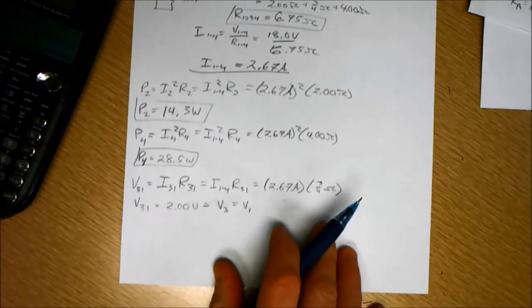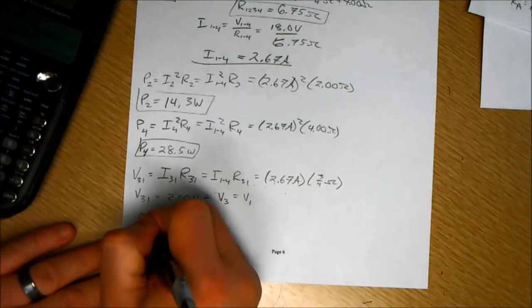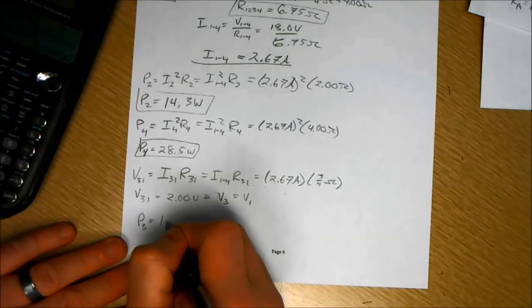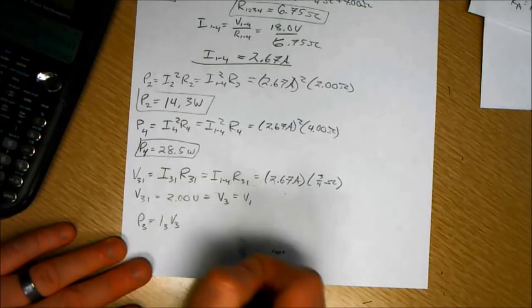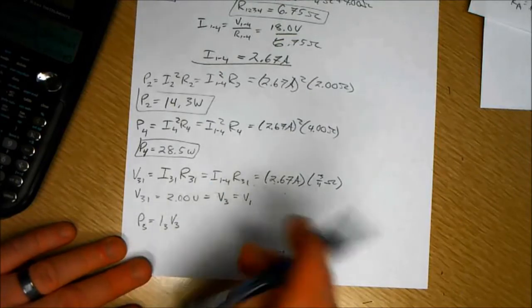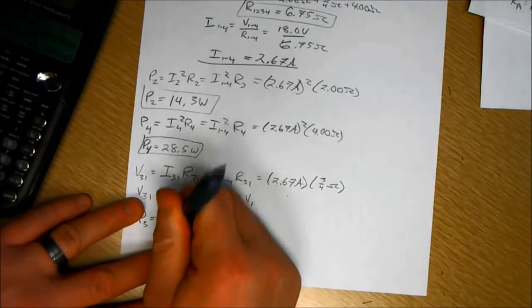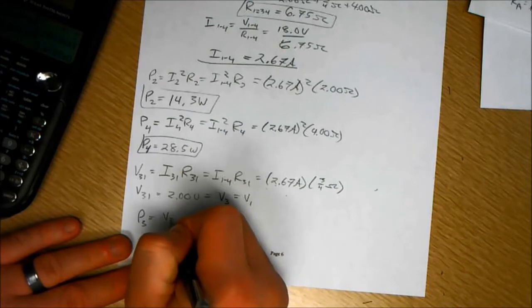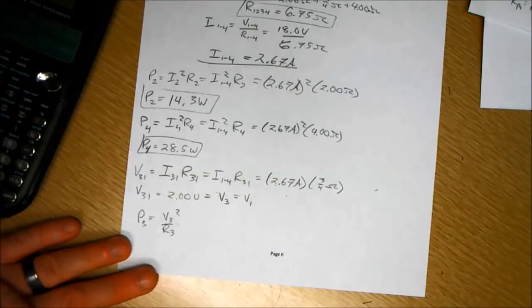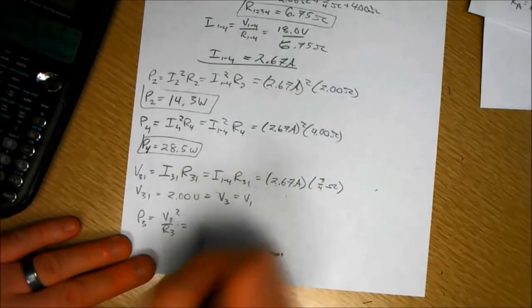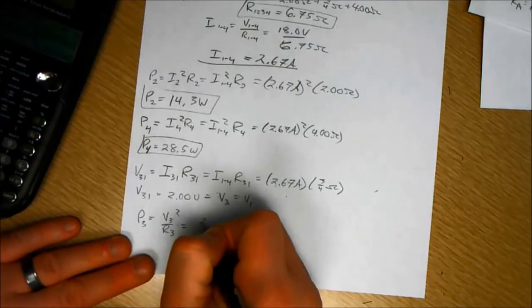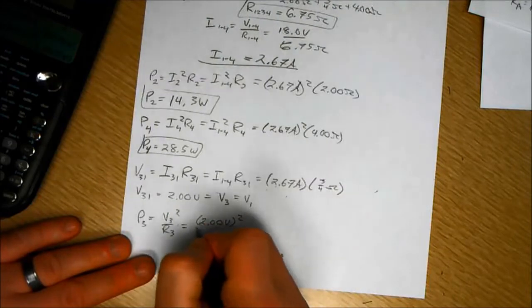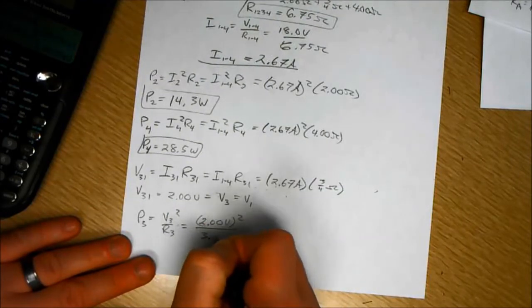Now at this point we could find the currents, or we could just plug directly into the other power equation where P equals IV. No, we can't do that because we don't have the current, but I can substitute in and find V3 squared over R3. I know these things now because this is just 2 volts divided by 3 ohms, so that's 4 divided by 3.